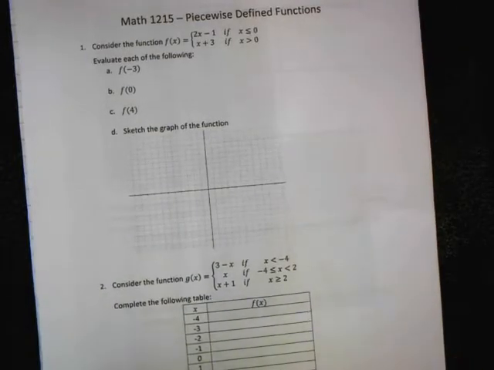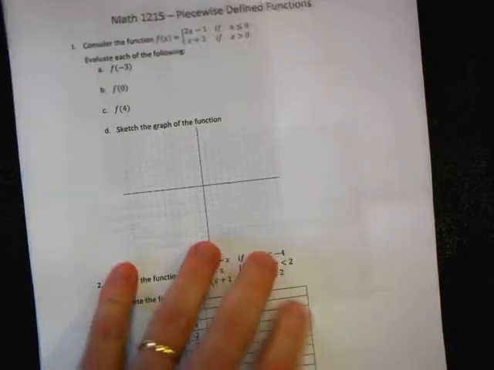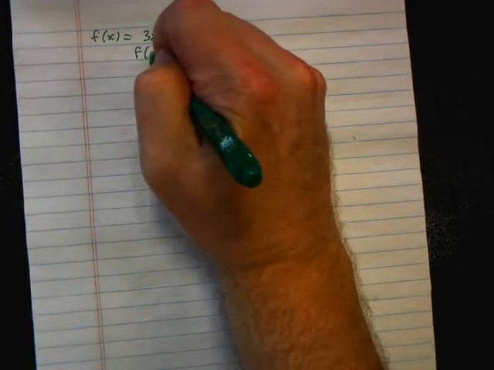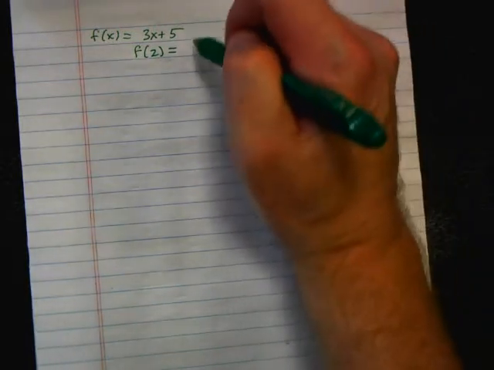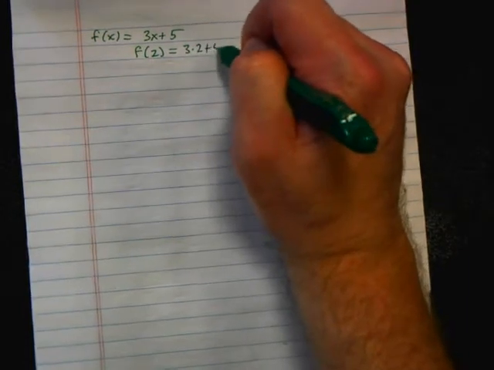Piecewise defined functions. Usually when we have a function, we have a simple rule, like f of x equals 3x plus 5. And if I wrote this symbol, f parenthesis 2, what does that symbol mean to do? It means plug in 2 for the x number. I would have 3 times 2 plus 5, and that's 11.